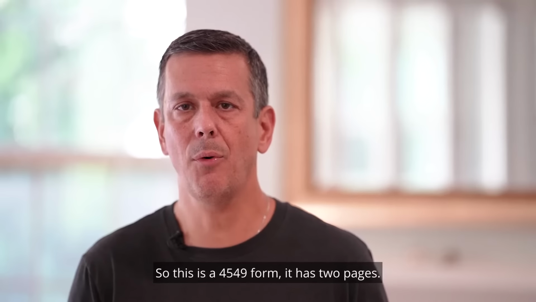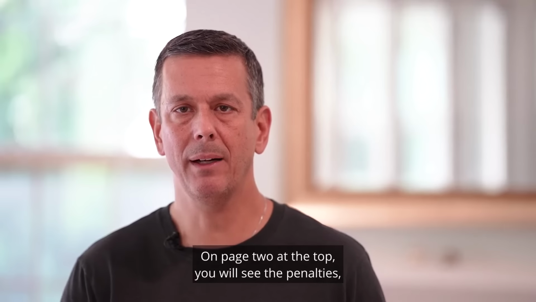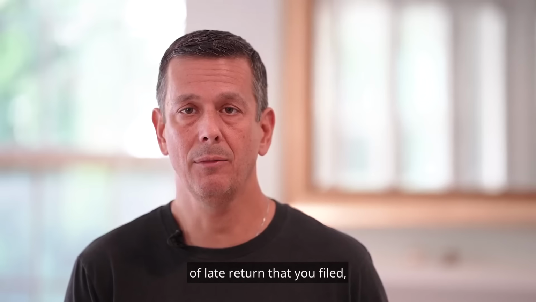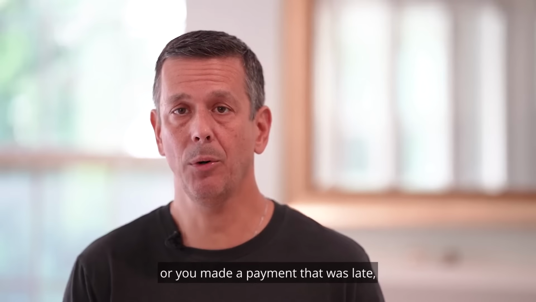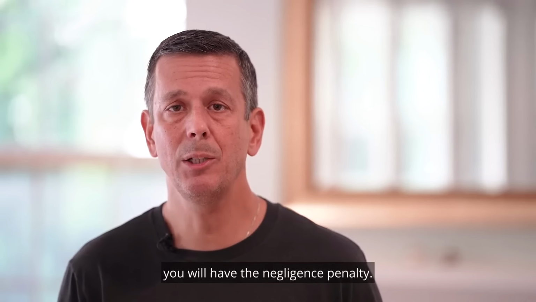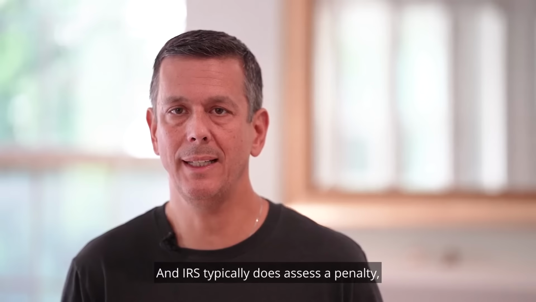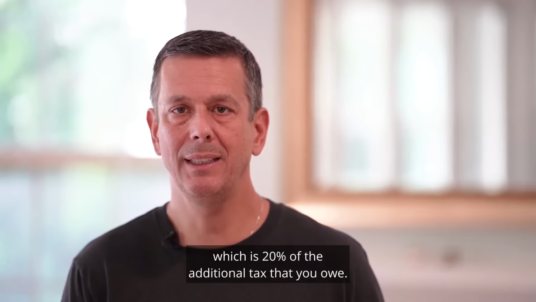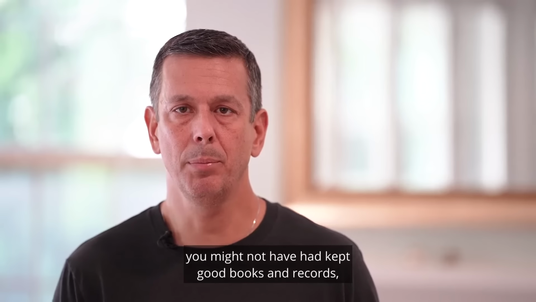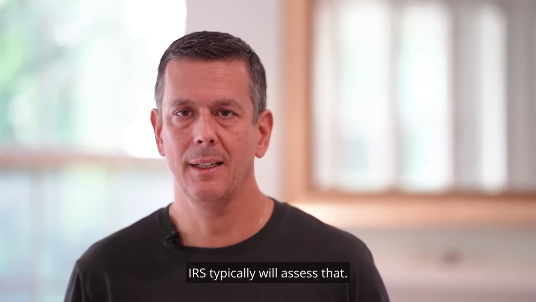So this is a 4549 form. It has 2 pages. On page 2 at the top, you will see the penalties, and the penalties are broken down by, maybe if you filed a return late, or you made a payment that was late, you'll have a late filing penalty, late payment penalty. Not always, but typically you will have the negligence penalty. And IRS typically does assess a negligence penalty, which is 20% of the additional tax that you owe. So negligence is because you might not have kept good books and records, or you didn't have substantiation for some of the expenses or the income. IRS typically will assess that.